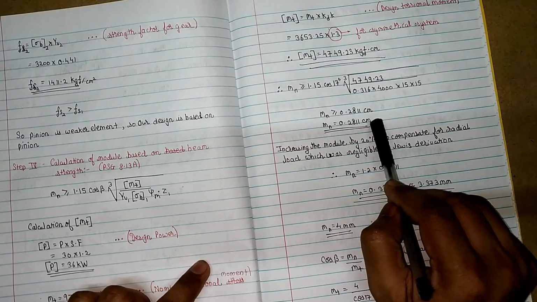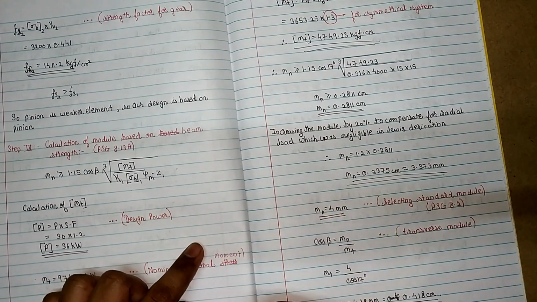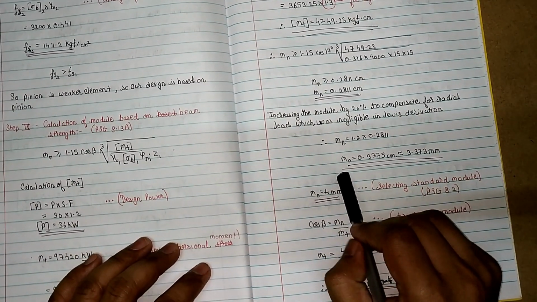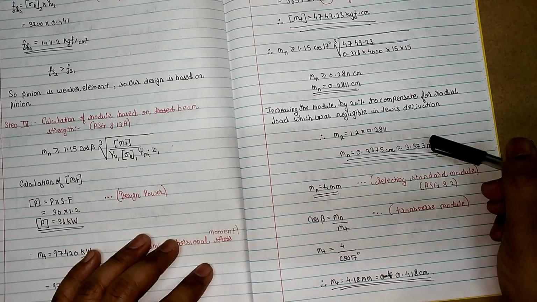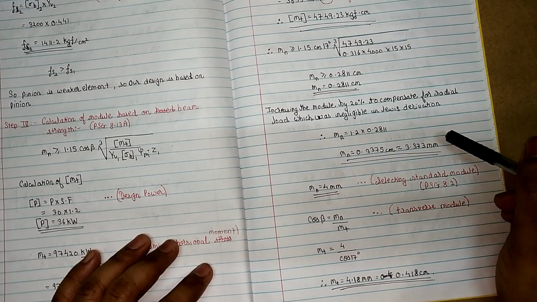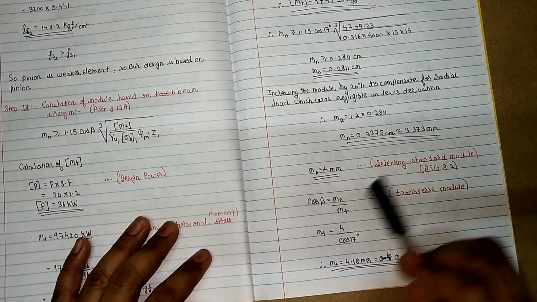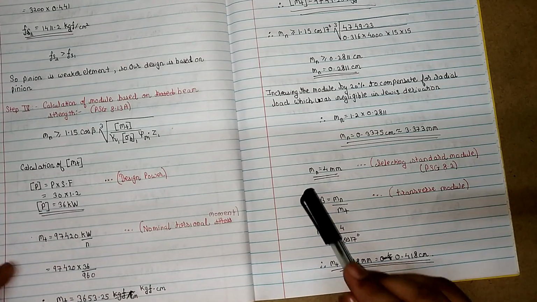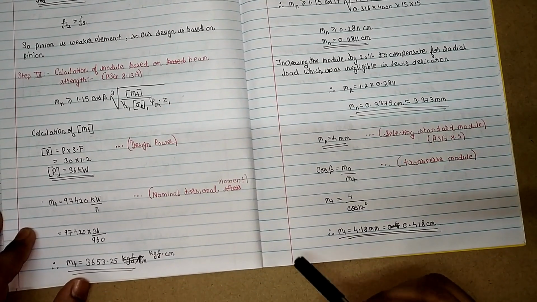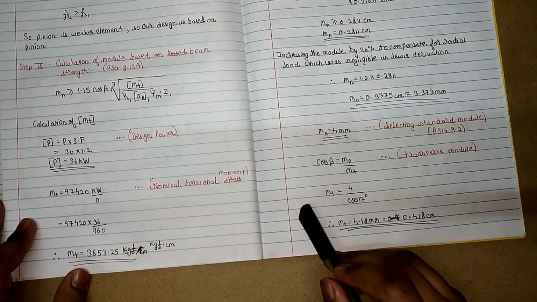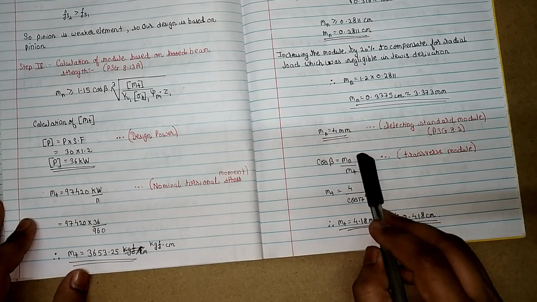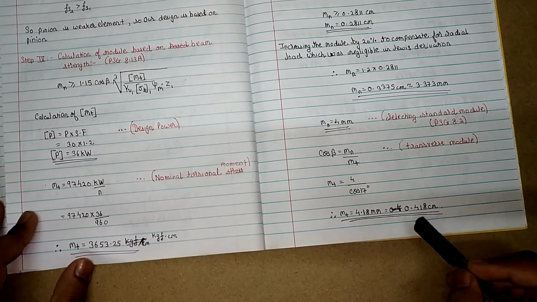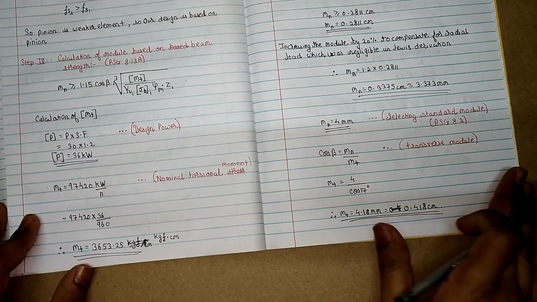0.2811 centimeter. We are increasing the module by 20% to compensate for the radial load. So after that, we get the value of Mn, which comes out to be 3.375 mm. So from PSG 8.2, we are selecting the standard module, which comes out to be 4 mm. After that, we are calculating the transverse module. For this, the formula is cos beta is equal to Mn upon Mt. Putting all the required values, we get the value of Mt, which comes out to be 0.418 centimeter.